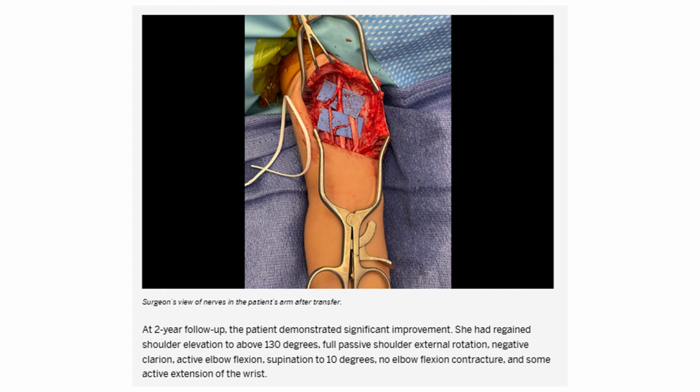Full passive shoulder external rotation, negative clarion, active elbow flexion, supination to 10 degrees, no elbow flexion contracture, and some active extension of the wrist. So we could see the wrists are functioning, no elbow flexion contractures. We have issues with the elbow still, and active elbow flexion, supination 10 degrees, right? But then again, we have issues with flexion contracture.